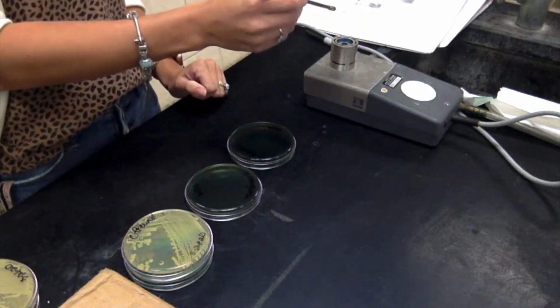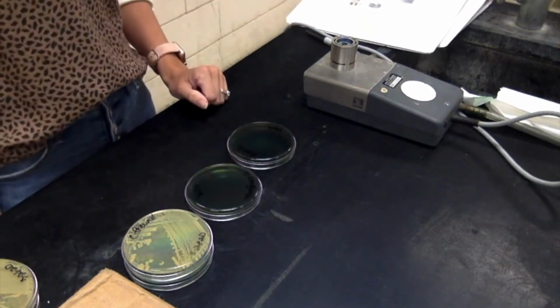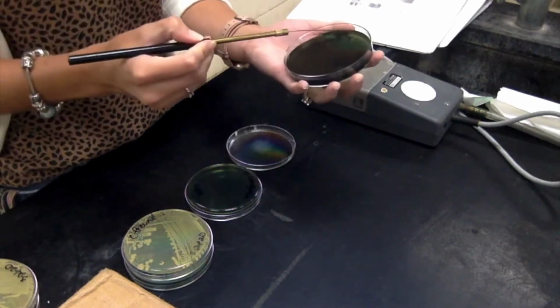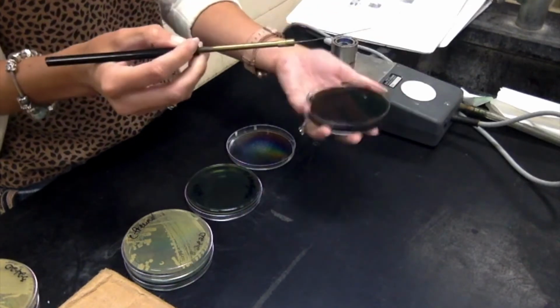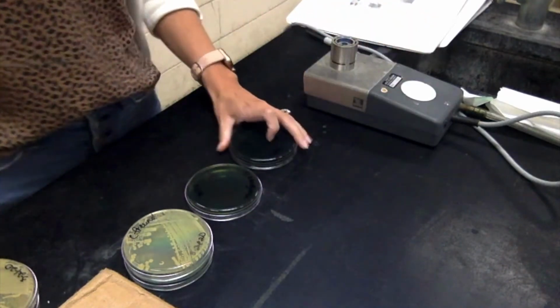But it does produce H2S, so hopefully we'll get some black colonies. Sometimes it produces black colonies and sometimes it doesn't. It can be kind of temperamental sometimes. This media is soft. Okay.